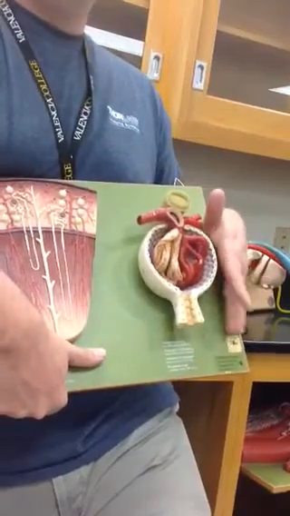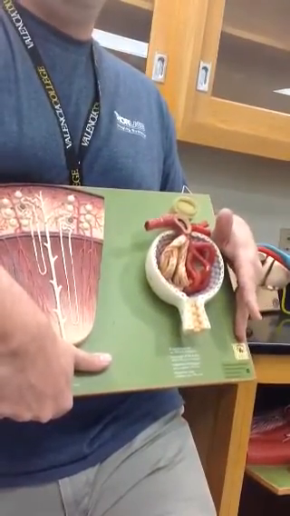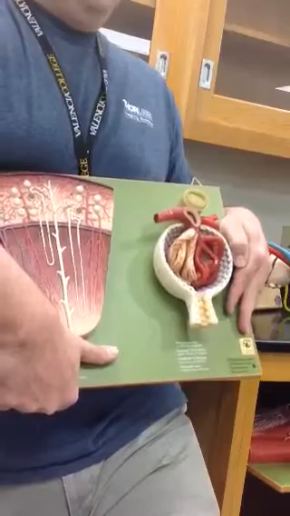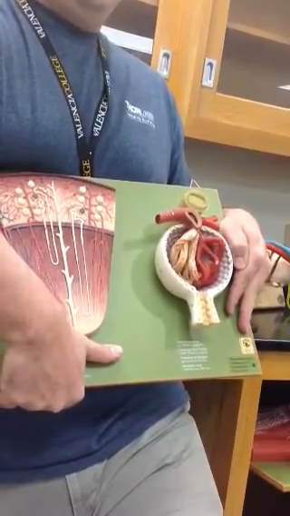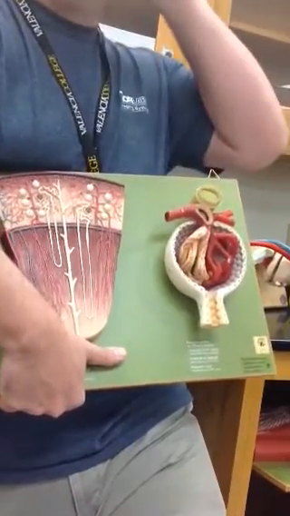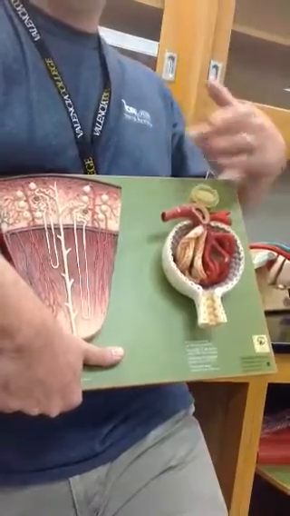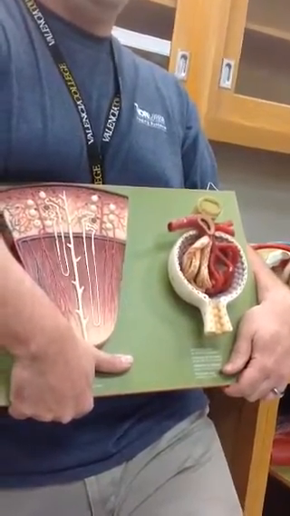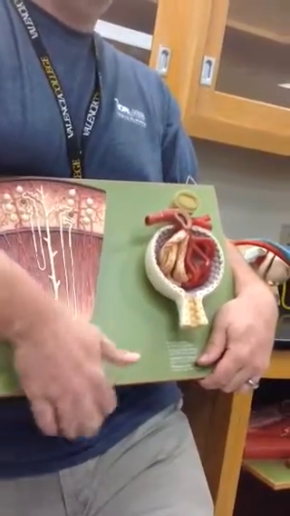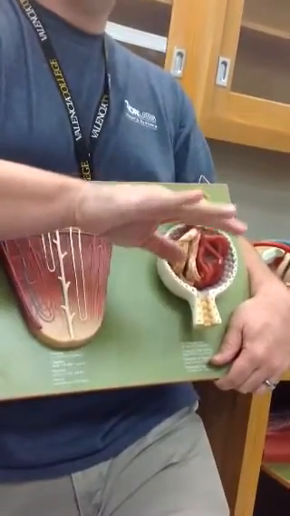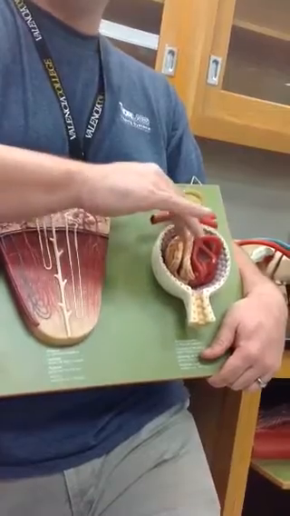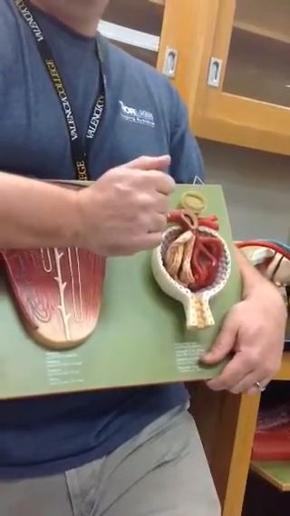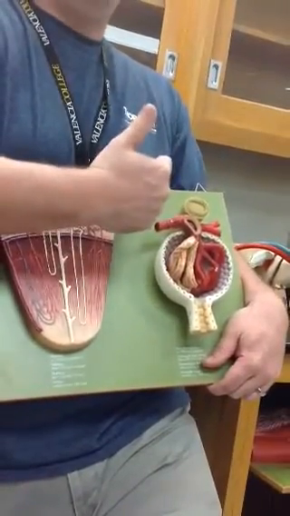If you want to slow down urine production, what are you going to do? What does your body do?